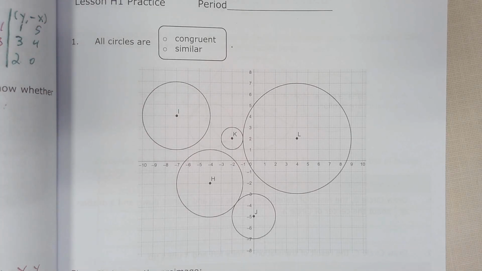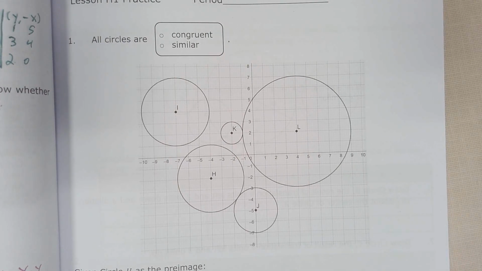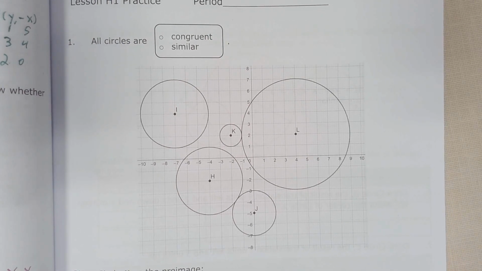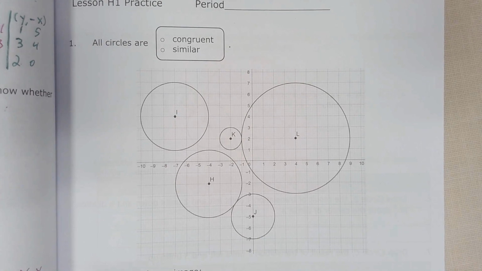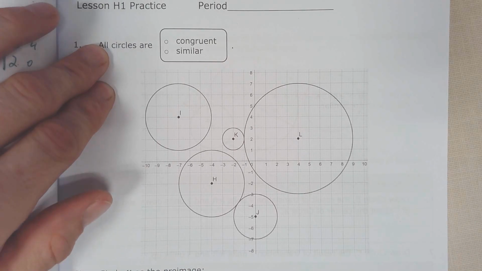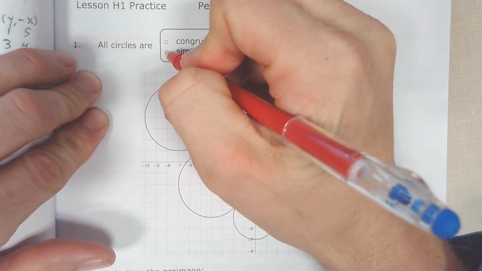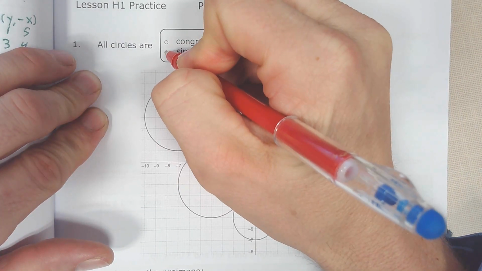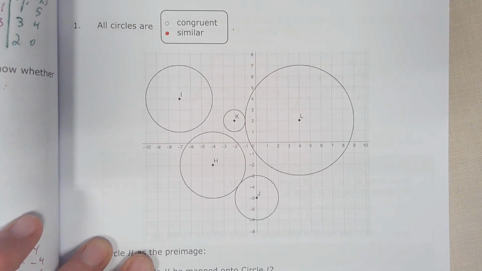All right, so here we go with section 6, honors 1, and it's all about congruent and similar circles. So some circles are congruent, all circles are similar because it's all dependent upon the difference in radius or diameter, right? So let's go on to this one.